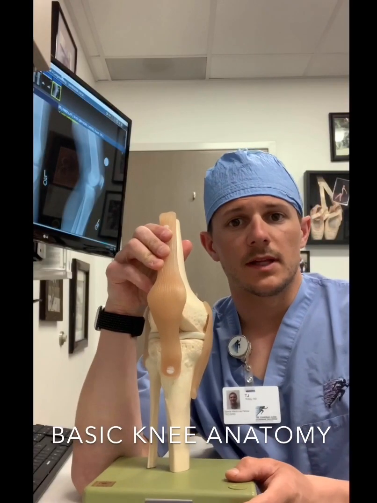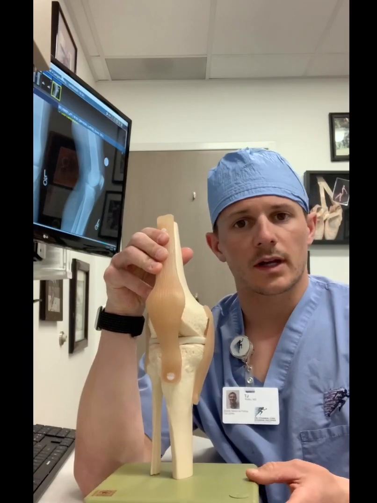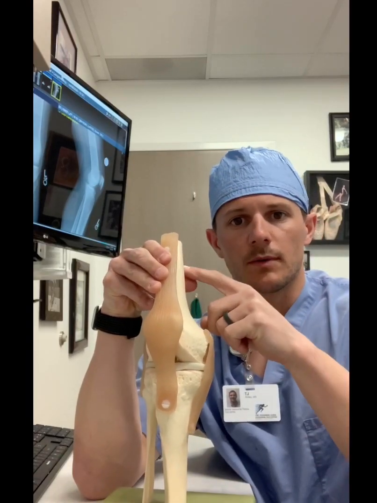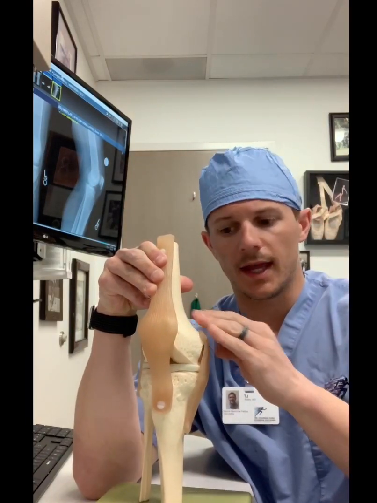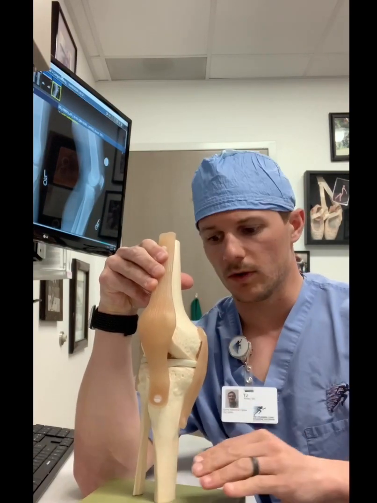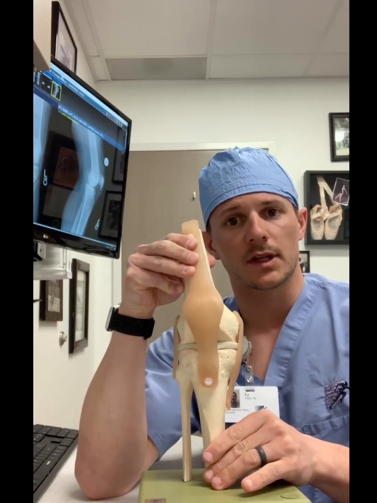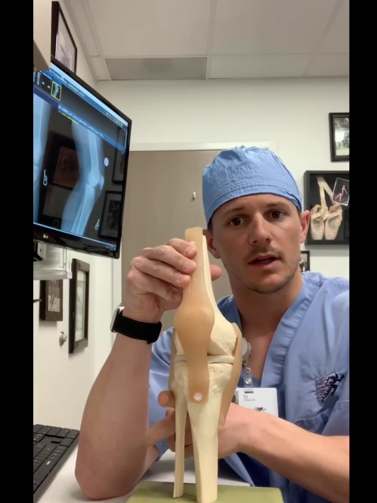So today we're going to be going over just the basic anatomy of the knee. So real quick, a couple of anatomical terms. We talk about proximal being closer to the head, distal being closer to the foot. Also, we use superior or inferior for those terms. This is a right knee that we're looking at. We know that because the fibula is over here.